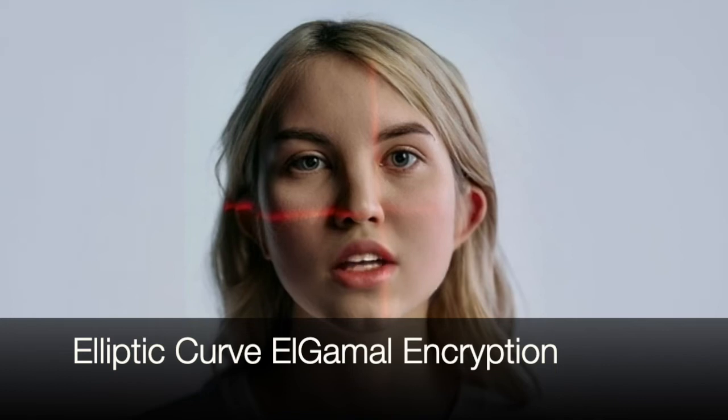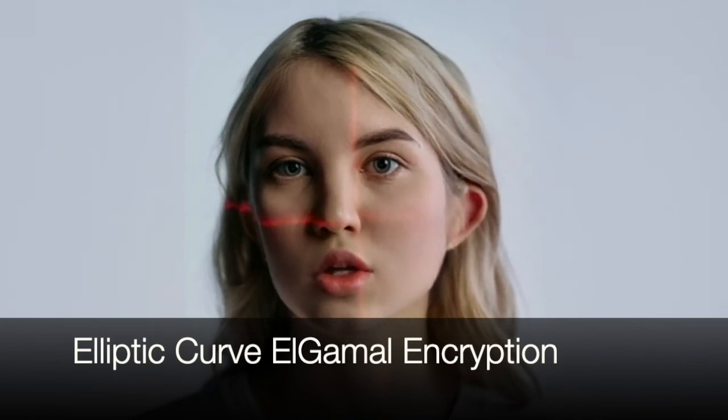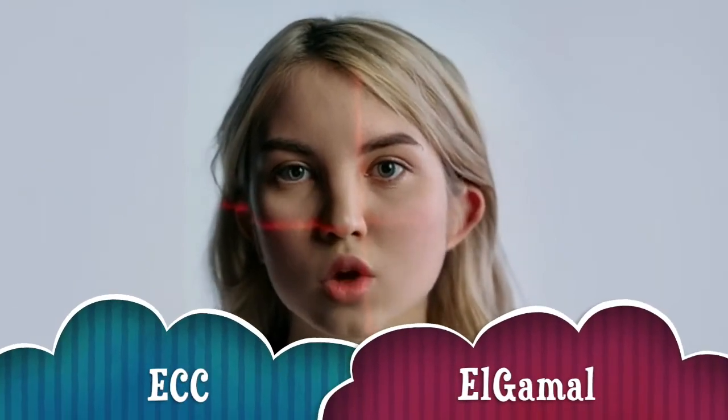Today I will be explaining the elliptic curve ElGamal encryption algorithm, a widely used public key encryption scheme based on the combination of elliptic curve cryptography and ElGamal encryption algorithm.